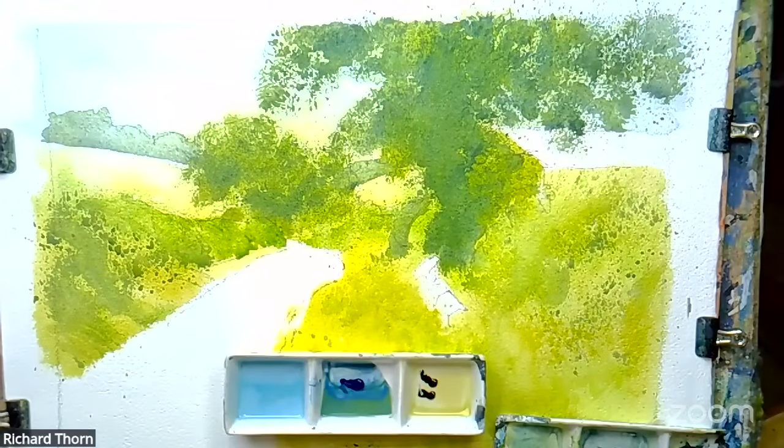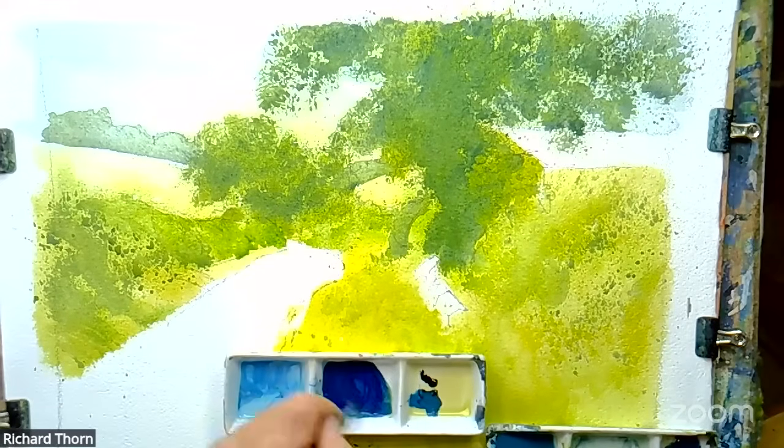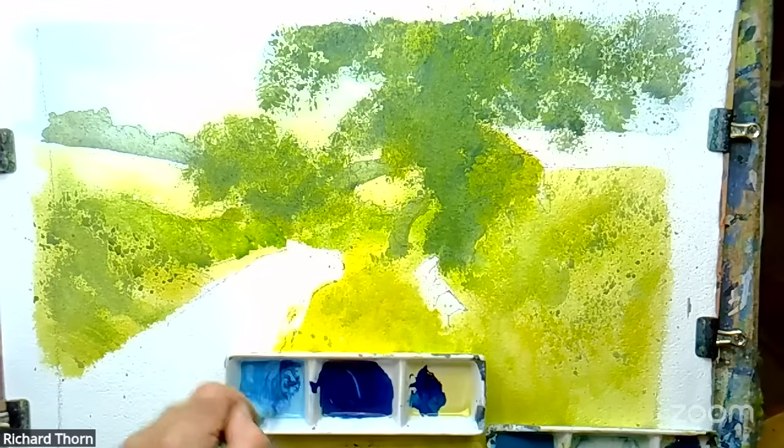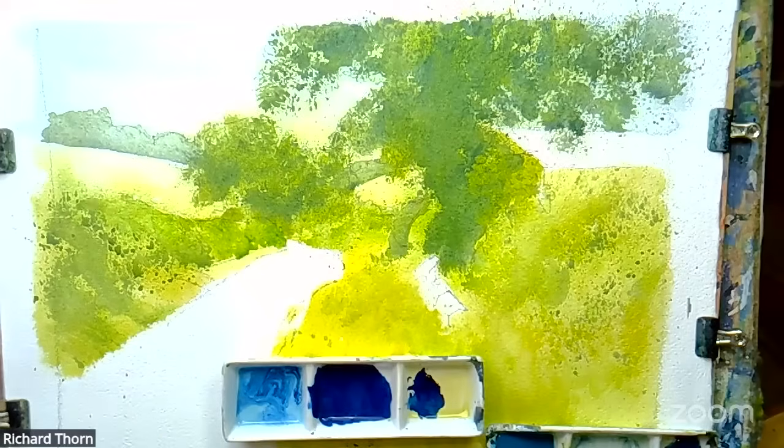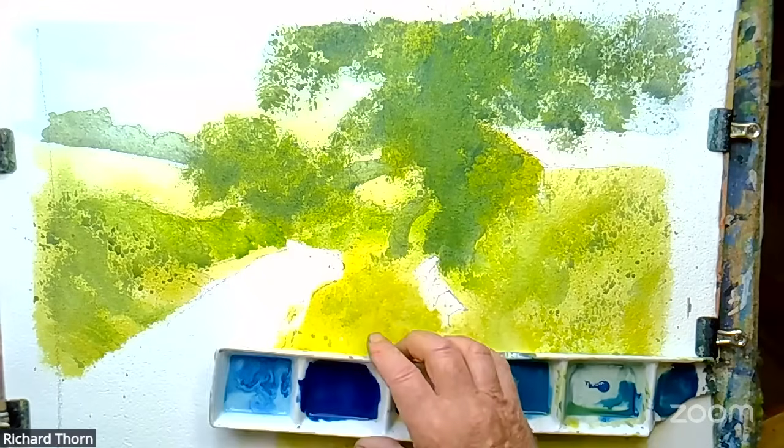Now what I do is, I think I need a little bit of, yeah, a little bit of chromium oxide in there. And these will be my darks. So it's these two colors here. These two.